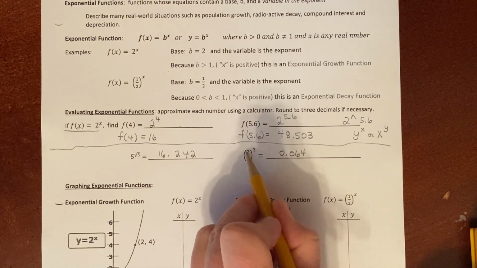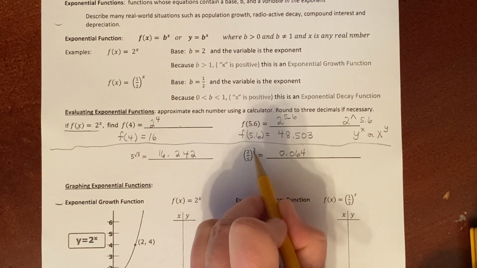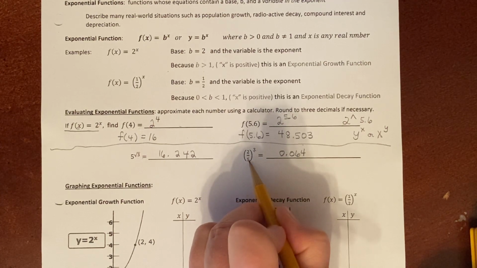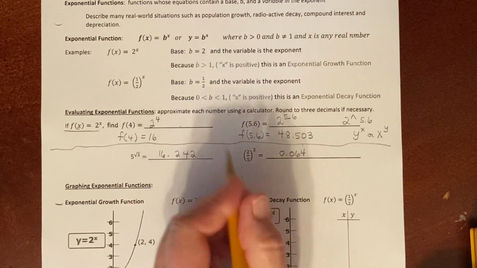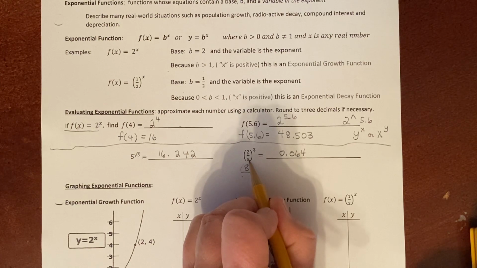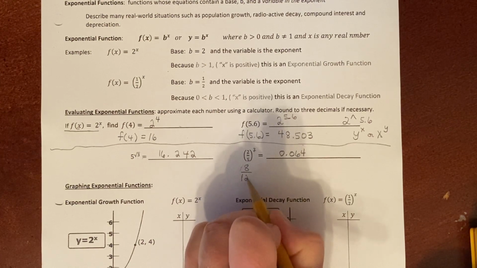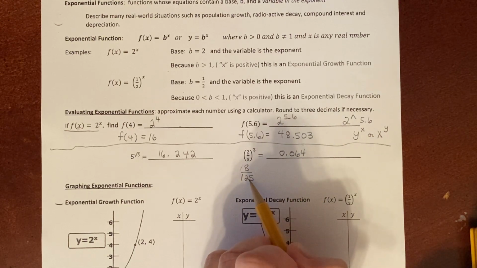Another way to find this, if need be, is that when you have a fraction taken to a power, I can apply that power to both the numerator and denominator. I could actually go through and find 2 cubed, which is 8, and then cube the 5. 5 times 5 times 5 is 125. So if I didn't want a decimal answer, this is the equivalent fraction answer.